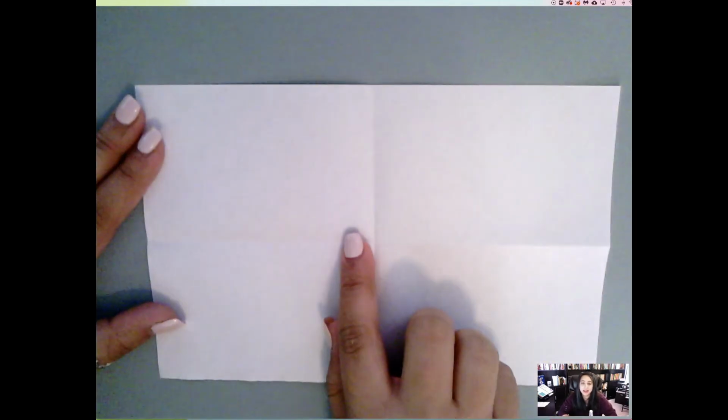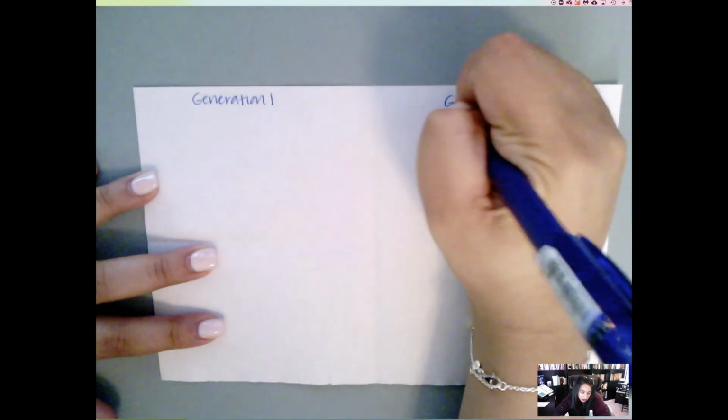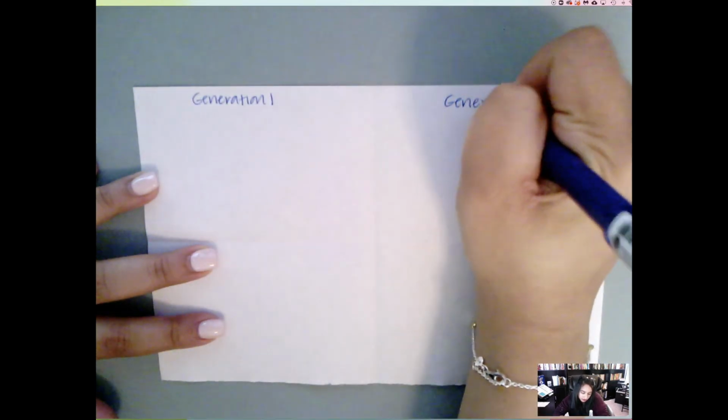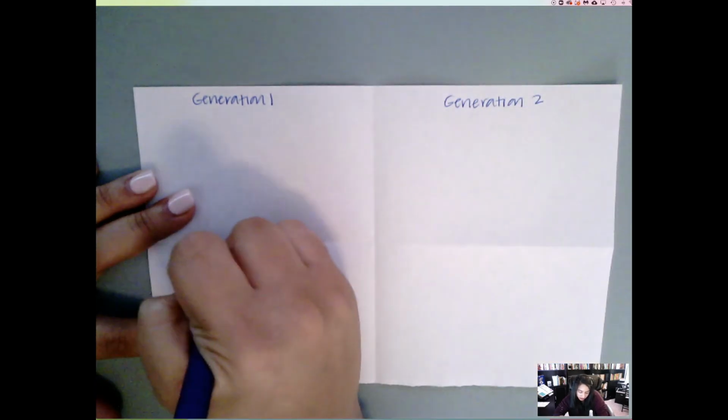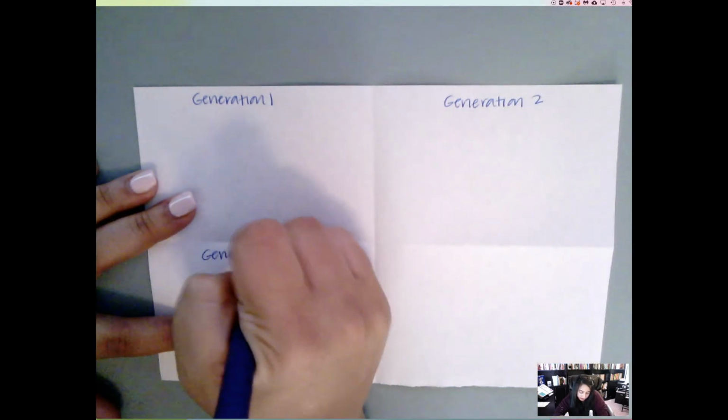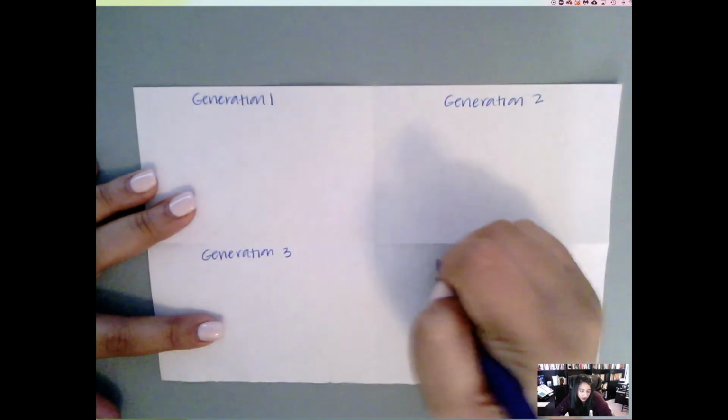And we're going to label these spaces generation 1 all the way to generation 4. So grab your first pen and follow along. So generation 1, generation 2, generation 3, and generation 4.